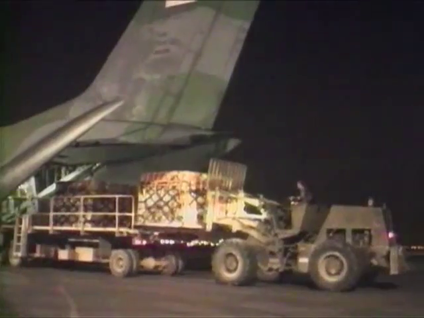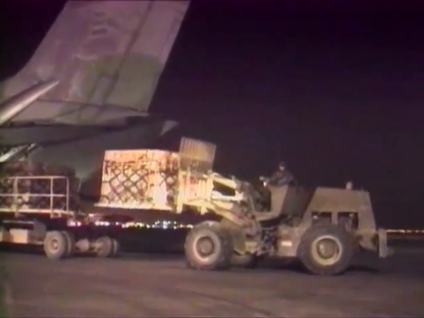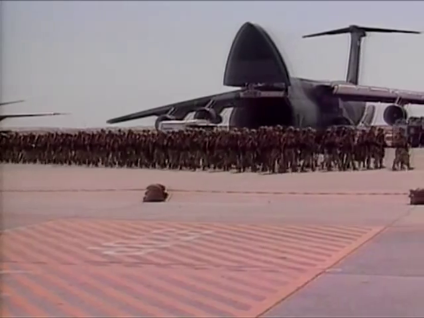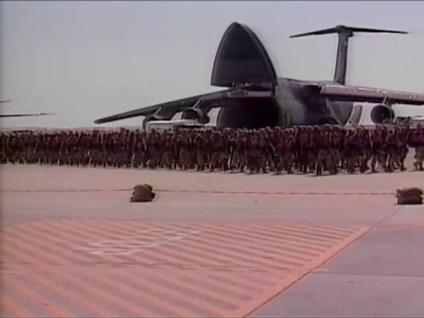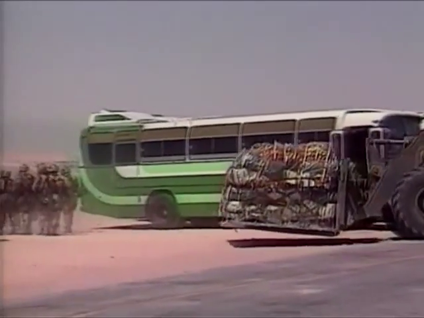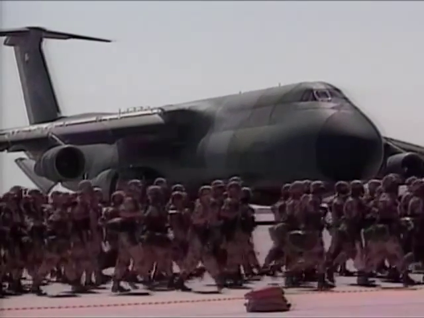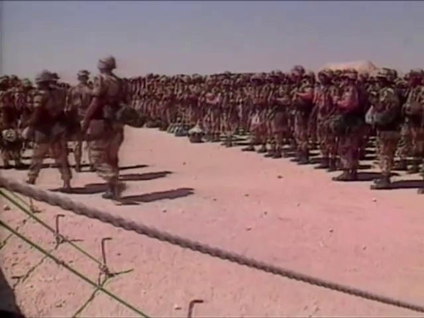Very early on, it was evident that Desert Shield was going to surpass by far the number of strategic airlift missions that we'd ever had before. Military and civilian cargo planes delivered 91,000 troops and 72,000 tons of cargo in the month of August alone to places like Riyadh, Jubail, Dhahran.